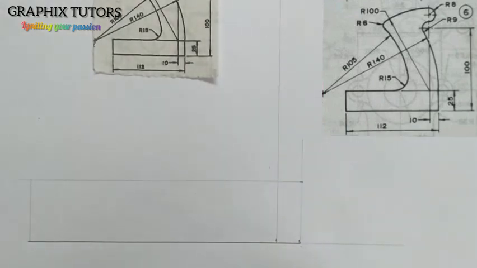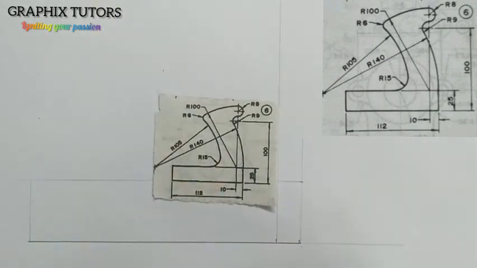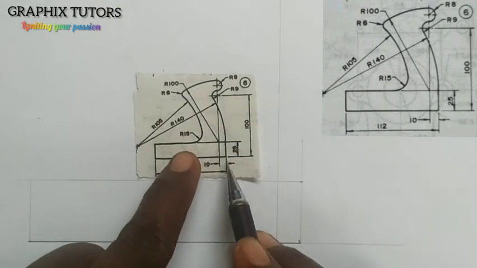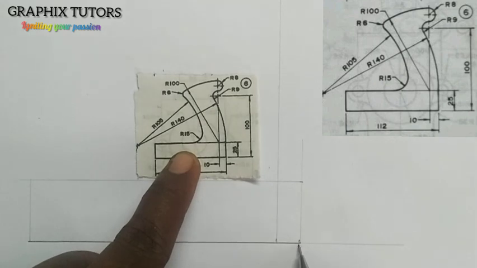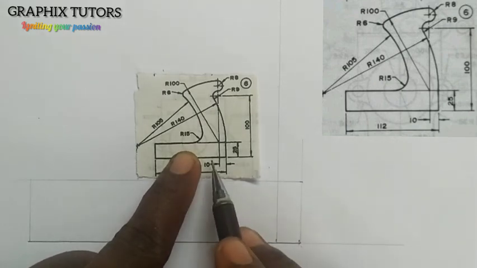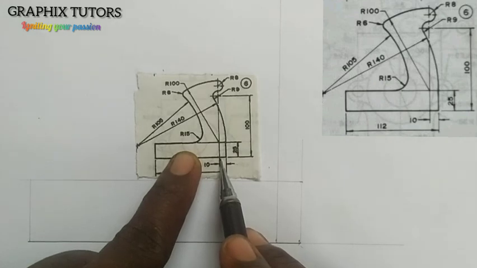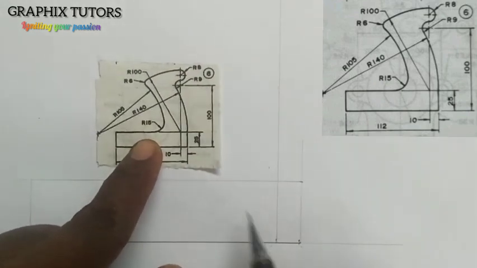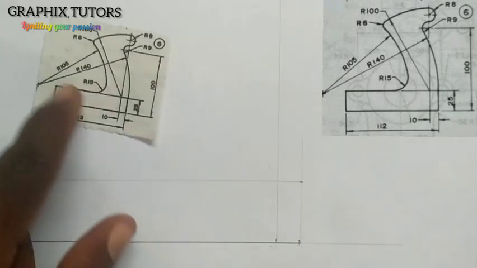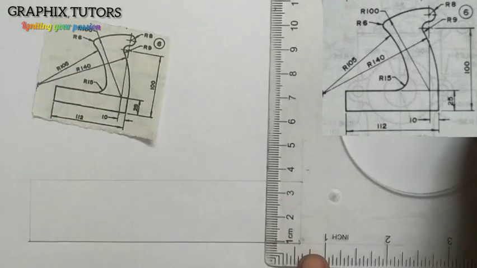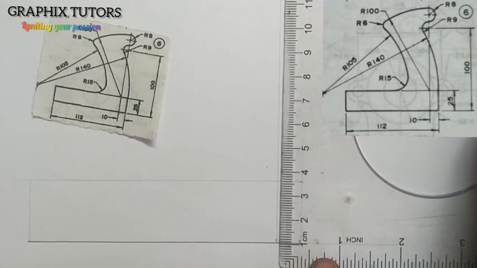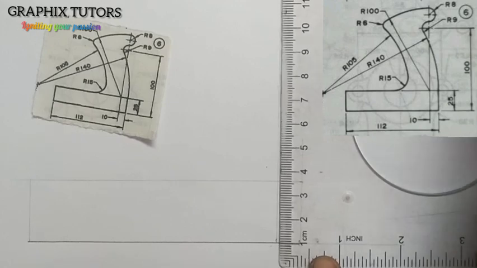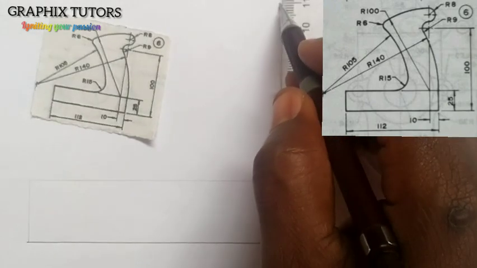Now if you look at this, from the baseline here, I'm going to measure 100 upward. I'll start from 1, and from 1 I'll go to 11, that will be 100.